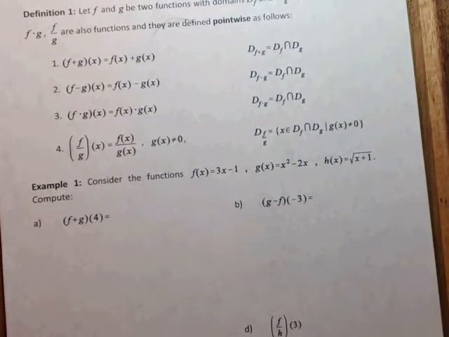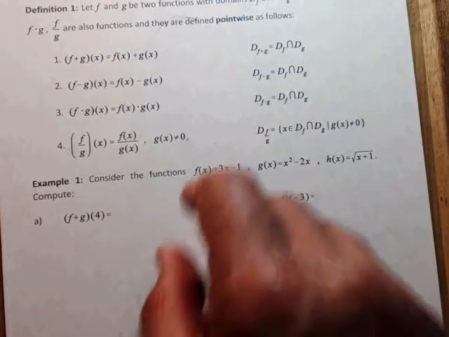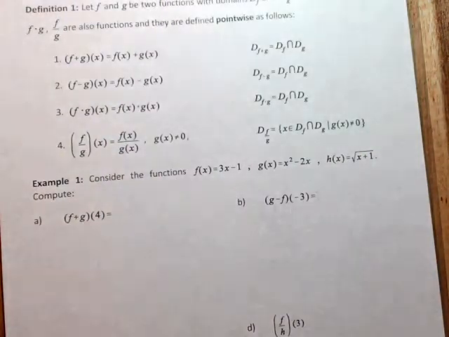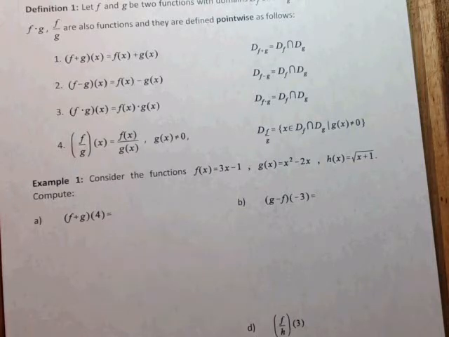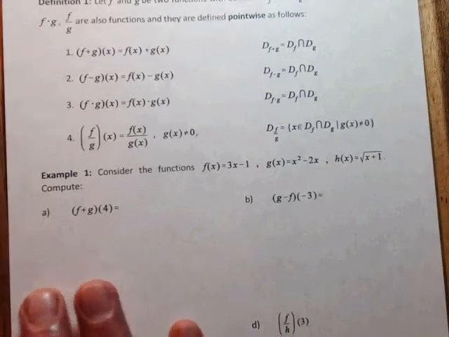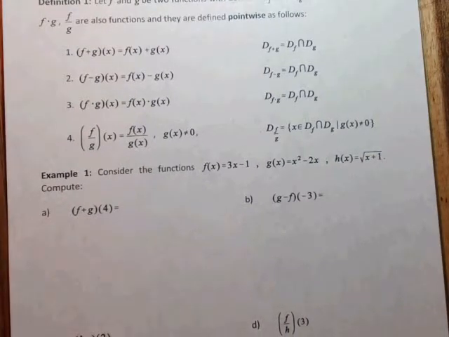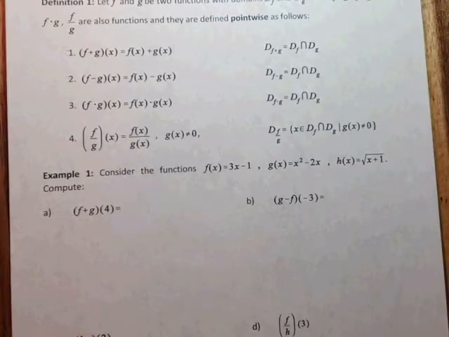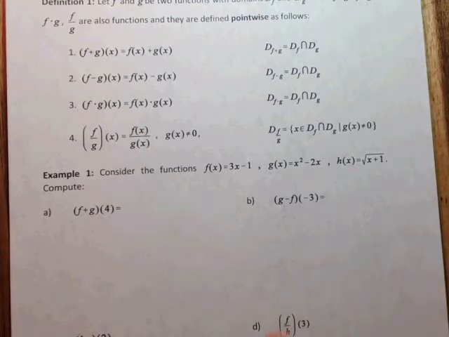In this section, we're going to discuss operations and functions. In other words, we have some given functions, and from these given functions we're going to create new functions. Sort of what we did in the previous section. We had a graph of the functions, and then by transformation, shifting upward or downward, or moving to the left or right, we created new functions.